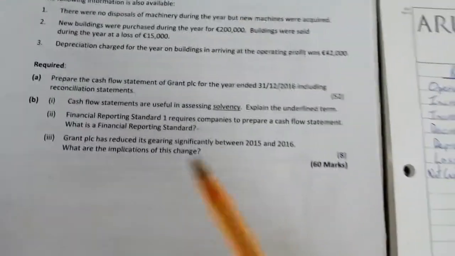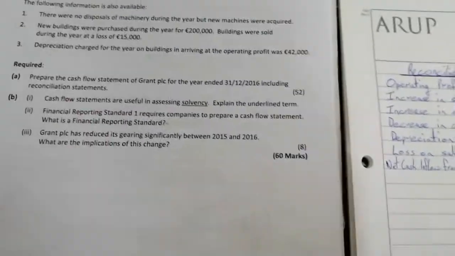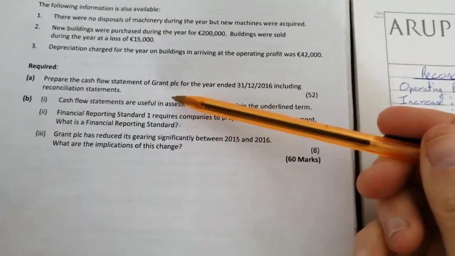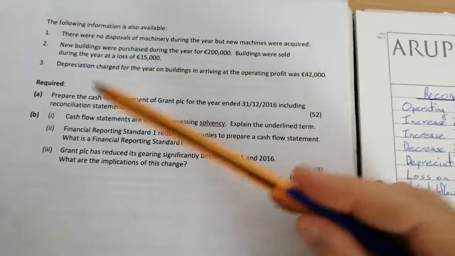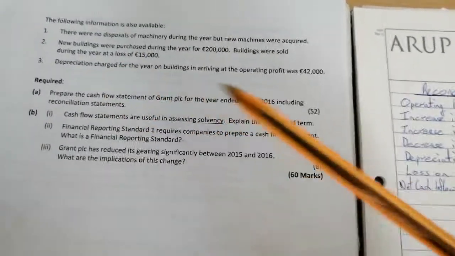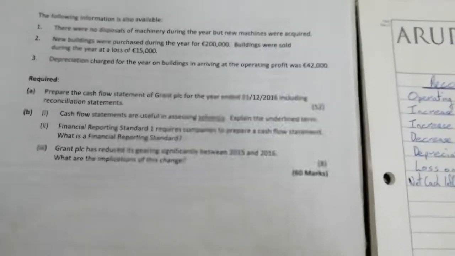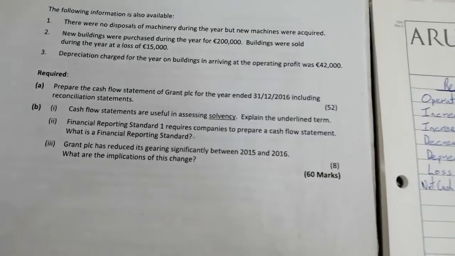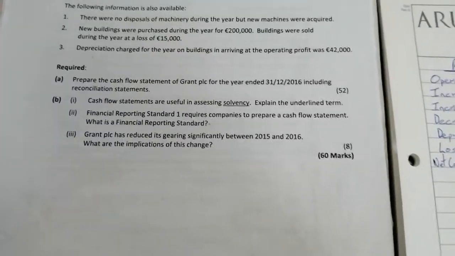Okay, that's one thing. The next most important thing is, you'll notice they don't give you a helping hand by presenting you with the headings that you must use in the cash flow statement. Now you must still use those headings and you get marks for those headings, but you have to learn them off by heart, so it makes it a little bit more difficult here for this higher level question.